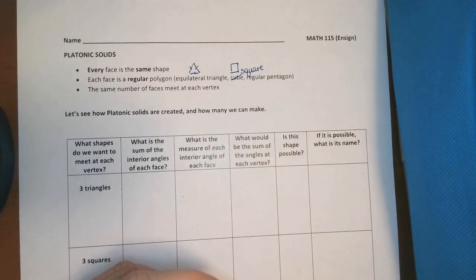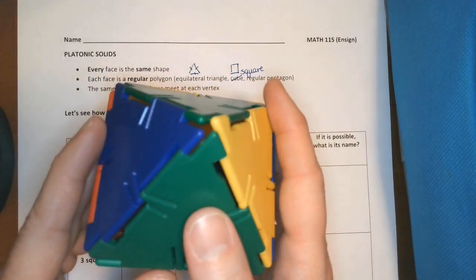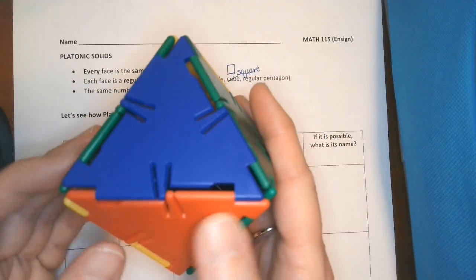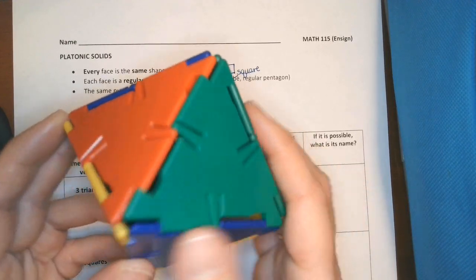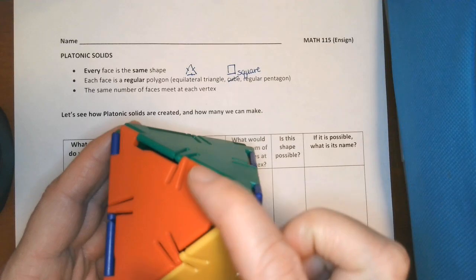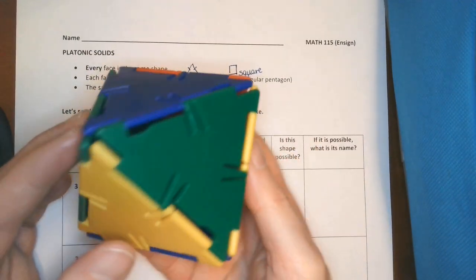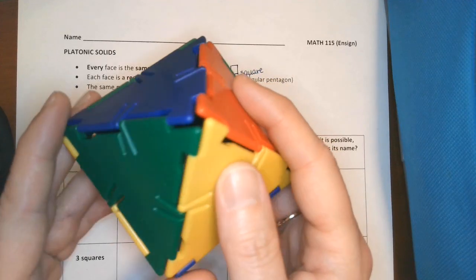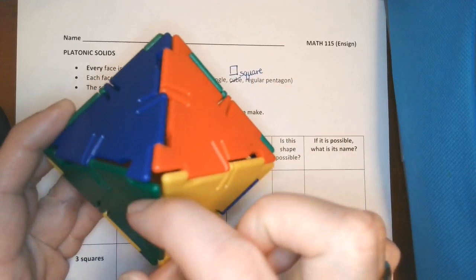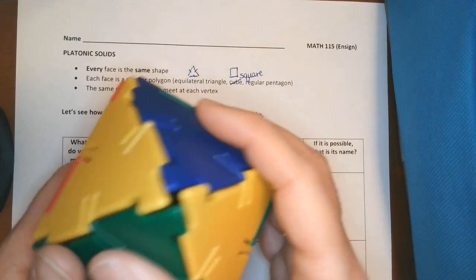Then this one is called an octahedron. Octa, like octopus, means 8, right? So this, again, is made of all equilateral triangles. We have 4 that come around the top if I'm holding it this way, and then 4 that are on the bottom. But you see, any vertex has 4 of these equilateral triangles coming together at that vertex.